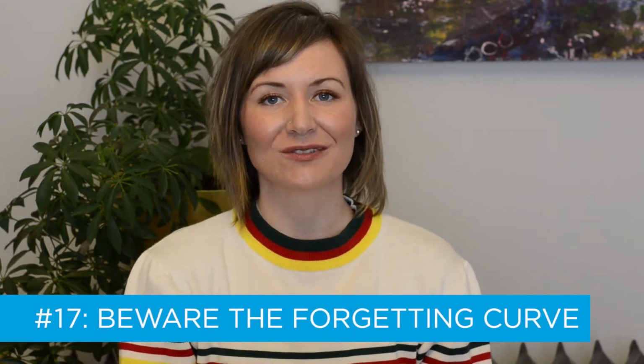Beware the forgetting curve. When you begin to study, there is a tendency to forget very quickly. This tendency is even stronger when you are studying new information. This tendency is referred to as the forgetting curve. Forgetting occurs naturally when there is no effort made to retain the information. A way to combat this is to review your notes regularly. When you are actively studying, review your notes every 20 minutes to increase your retention of new information.